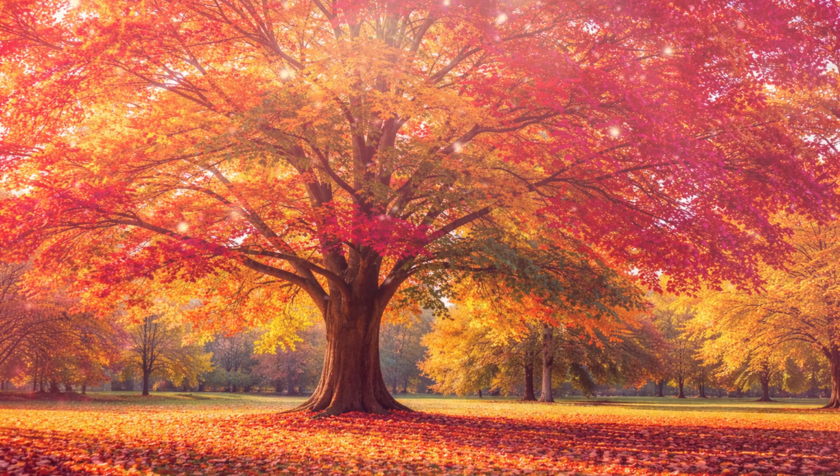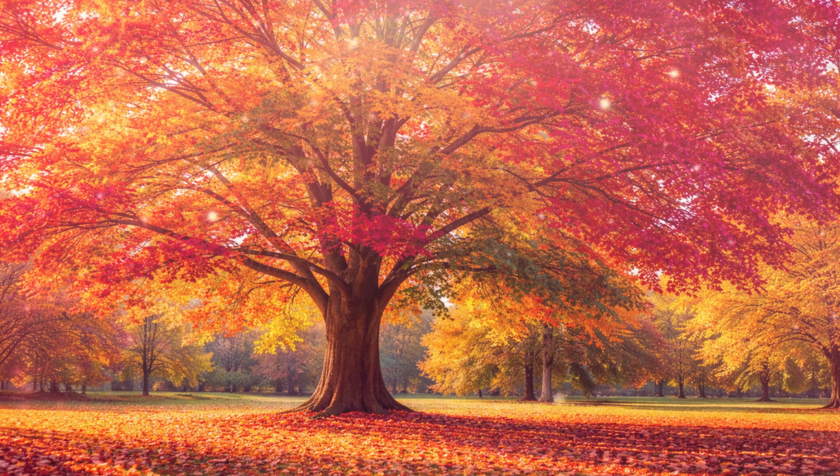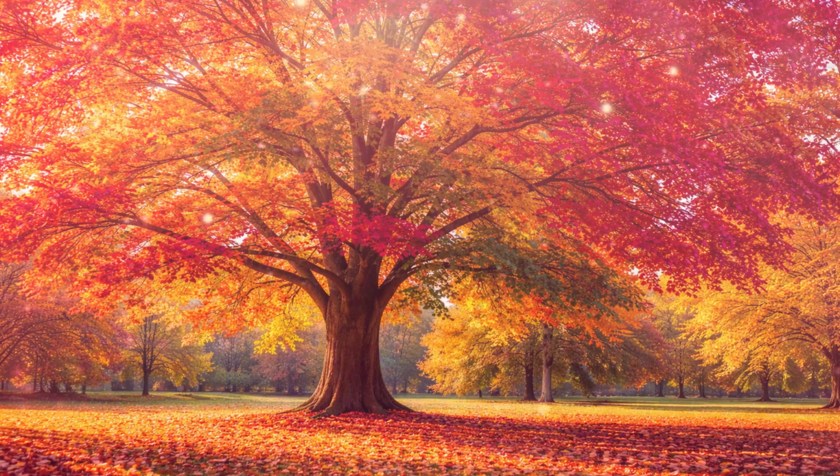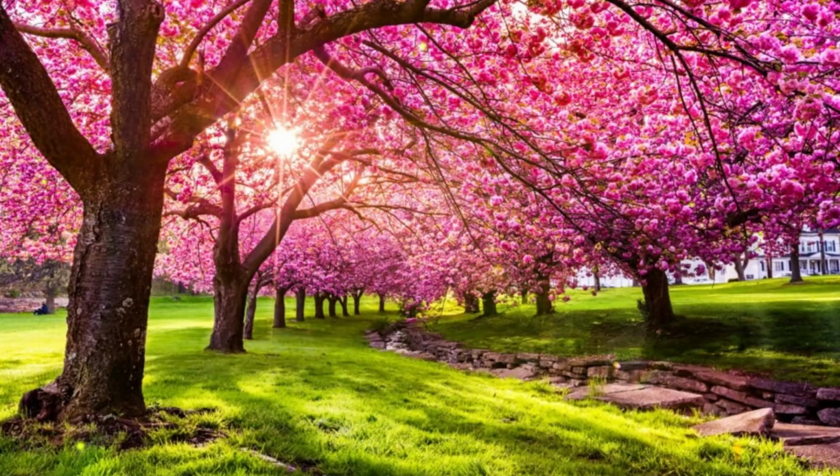Trees growing near the limits of suitable conditions often develop unusual shapes. Branches may grow only on one side. Trunks may twist or lean. Growth may be slow and compact. These trees record the challenges of their environment in their very structure.